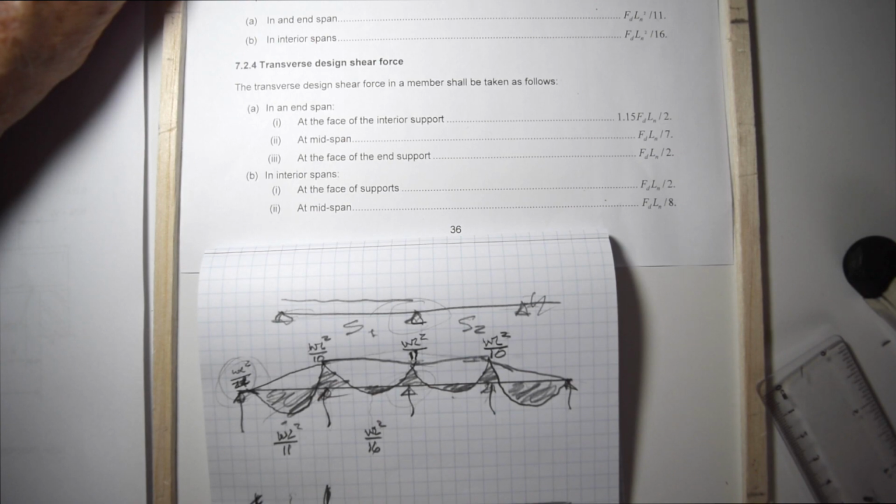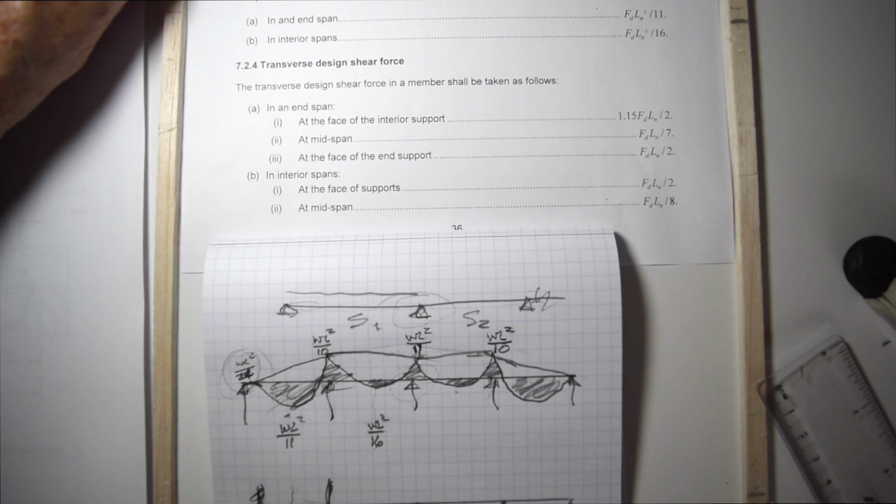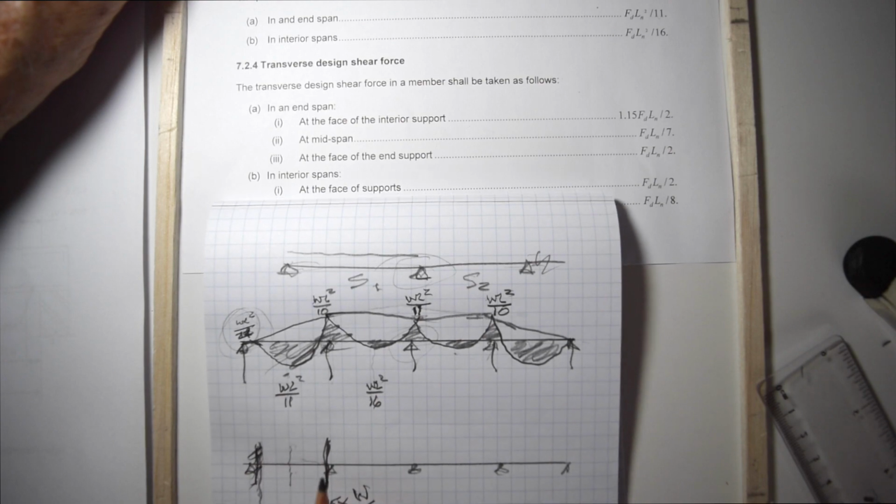And at the face of the end support there, it's just half of the total load in the beam that is the shear force at this particular point.